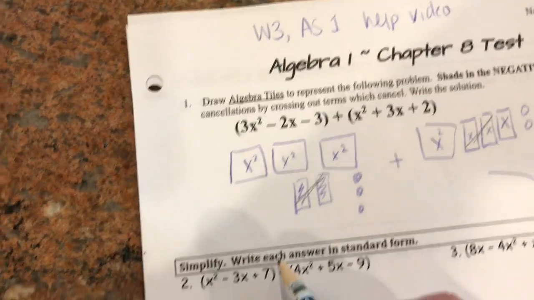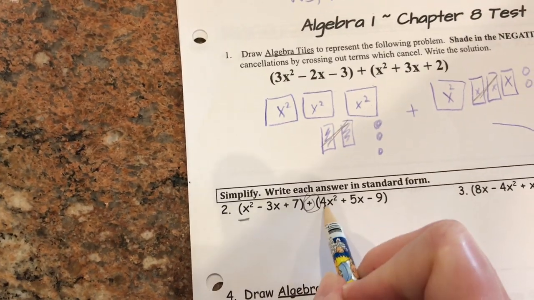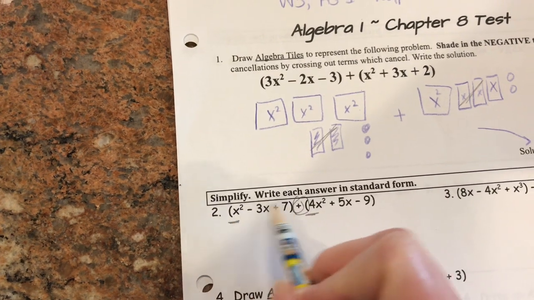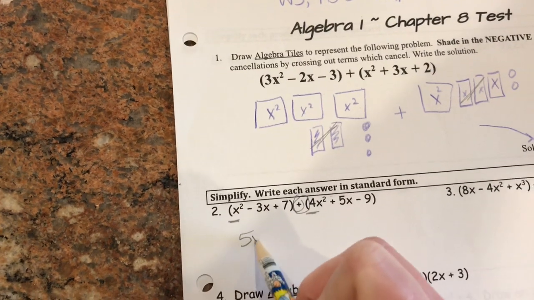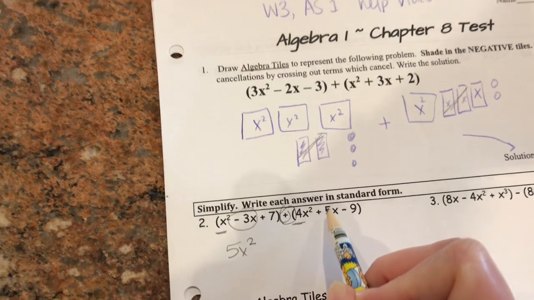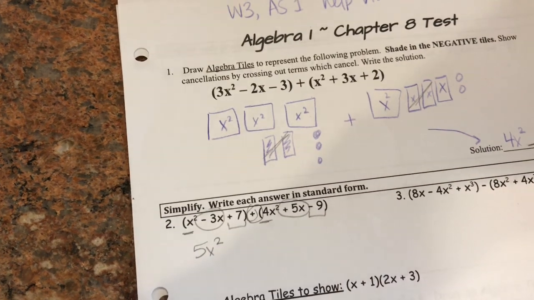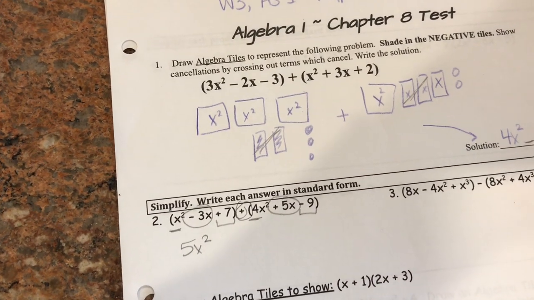Okay, number 2 and 3, you're not doing arrows. This is an addition problem. So you want to add together your like terms. Do you remember you just add? So just x squared plus 4x squared is 5x squared. And then this will be a like term with this. And then the plus 7 and the minus 9 are like terms. So you're just adding together your like terms.